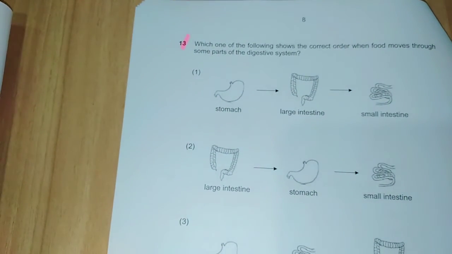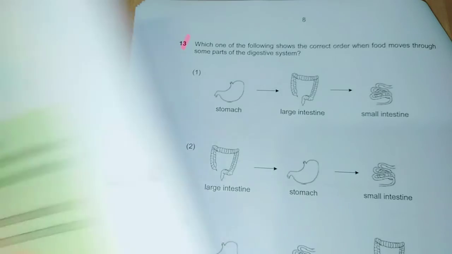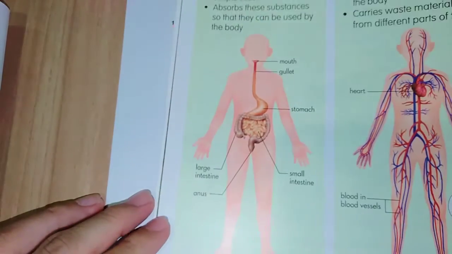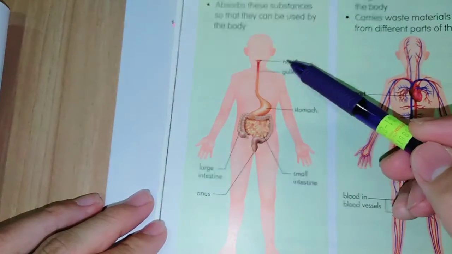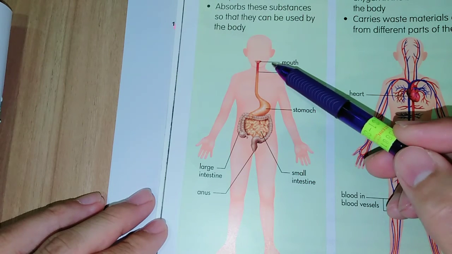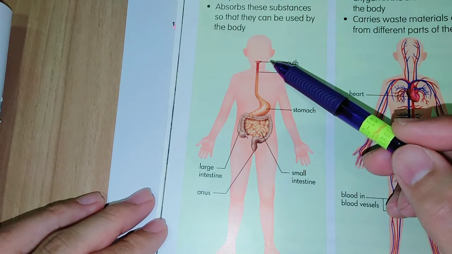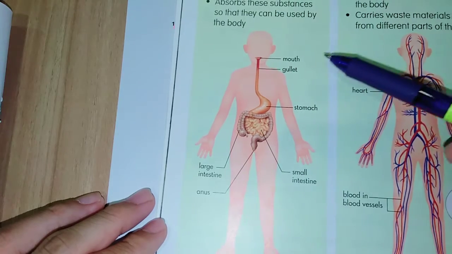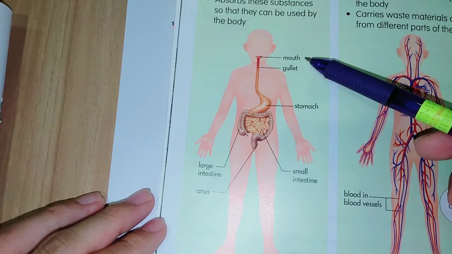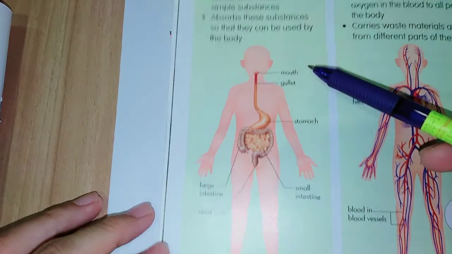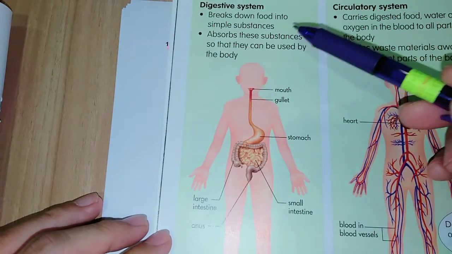Now we focus just on the digestive system. There are several parts in the digestive system. You must know all these parts and their function. It starts from the mouth. That's where food enters, and you will chew it into smaller pieces. Digestion starts in the mouth because of your saliva. It will start to break down your food into simple substances.